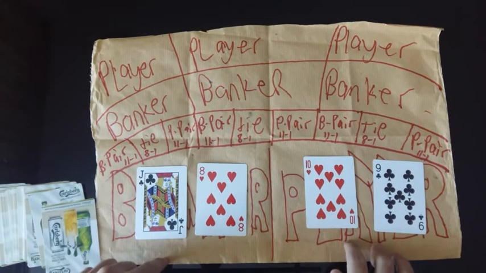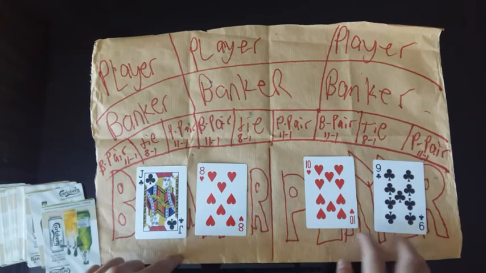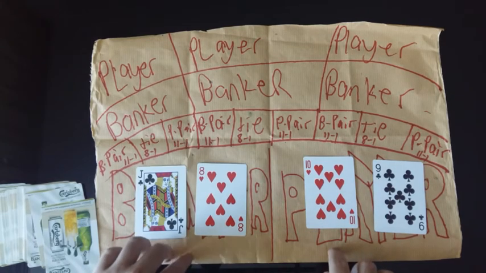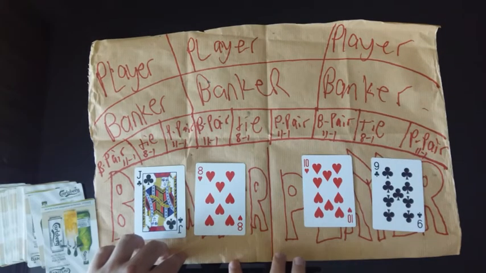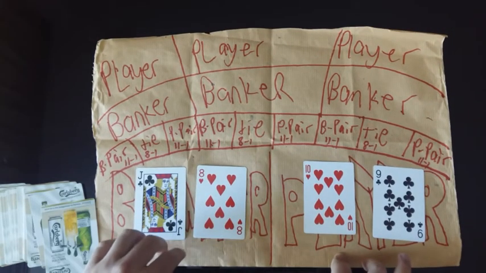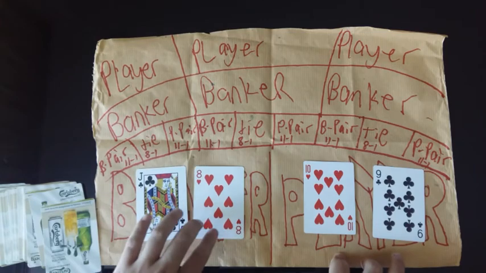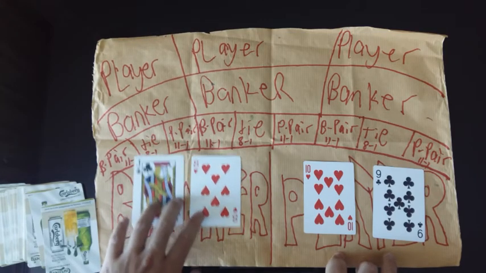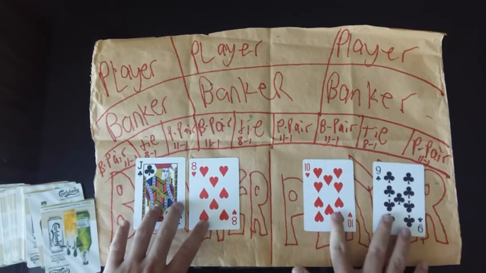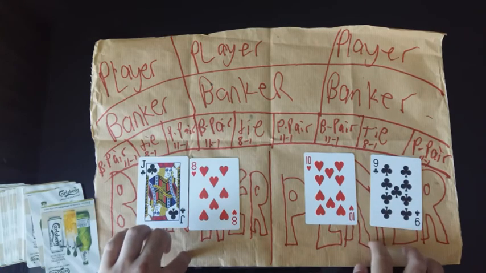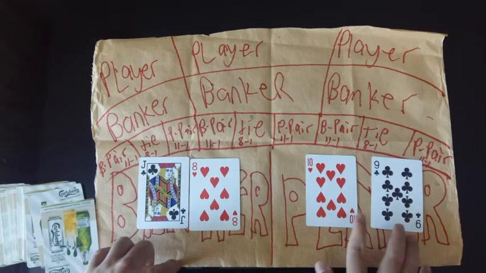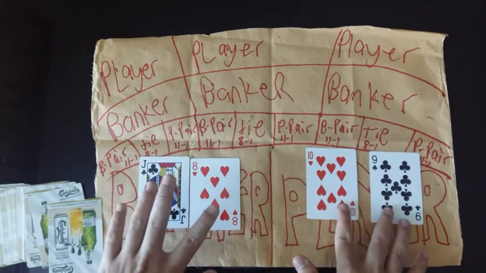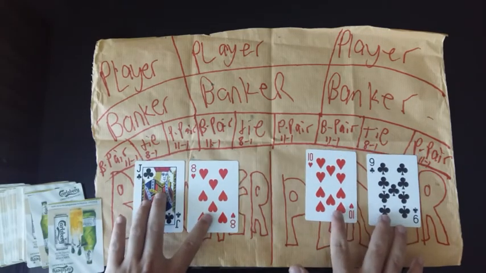In this situation both are considered natural. If you have a natural 8 or 9 on either the banker or player side, the result is already decided. See which is the highest point. Here 9 is the highest, so the player wins over the banker.